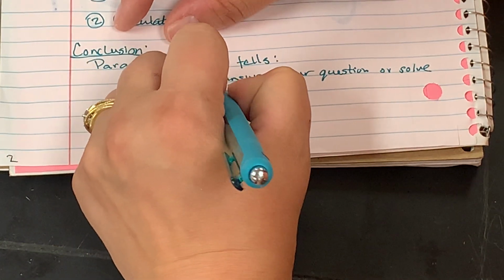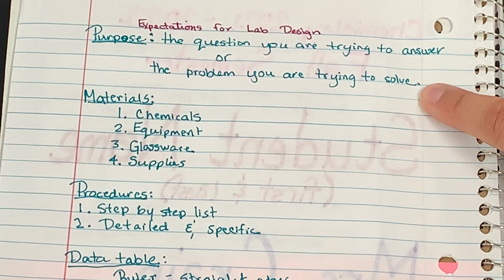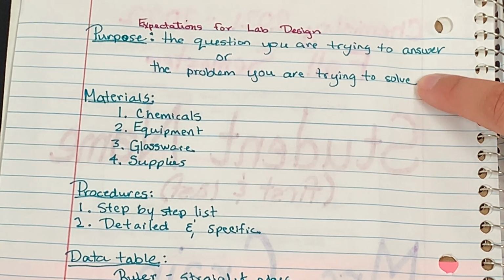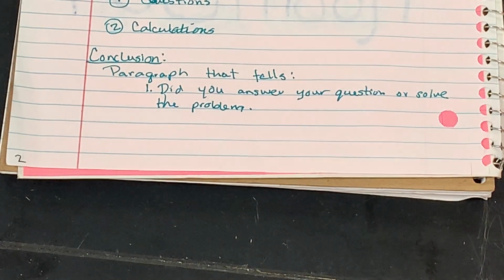So remember, way back up at the purpose statement, we had a question we were trying to answer or a problem that we were trying to solve. I also told you it could be an investigation of sort of what's going to happen. So down here, after you've done the lab, this is where you're going to tell me, did you answer your question? Did you solve the problem? What did you find out?